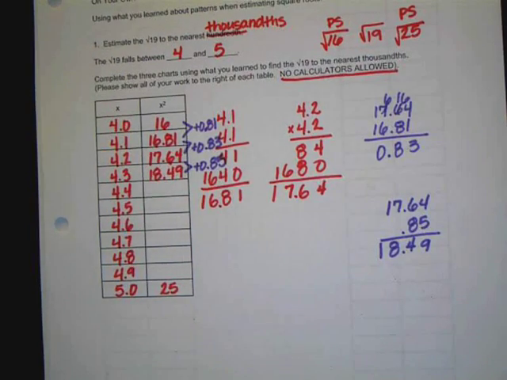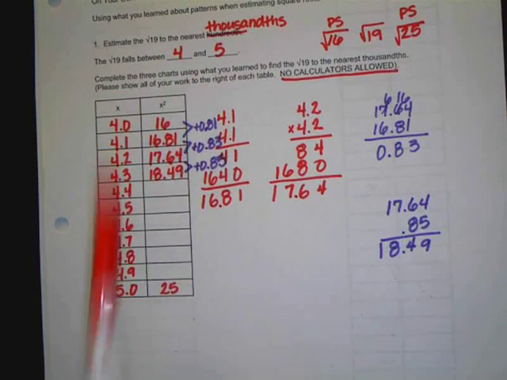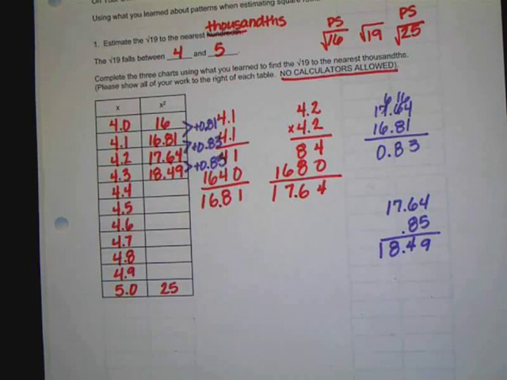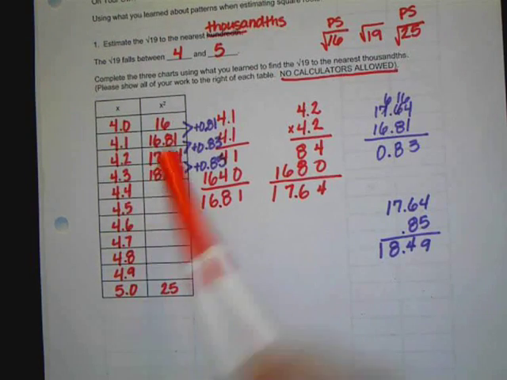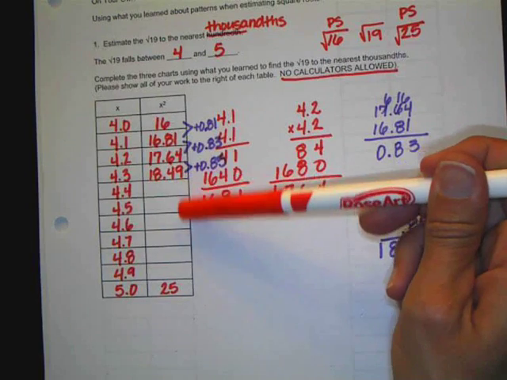Now, have we gone far enough? We're between 4 and 5. Have we reached 19 yet? We're getting closer. We're getting really close, but I already can tell I may have to do a couple more.